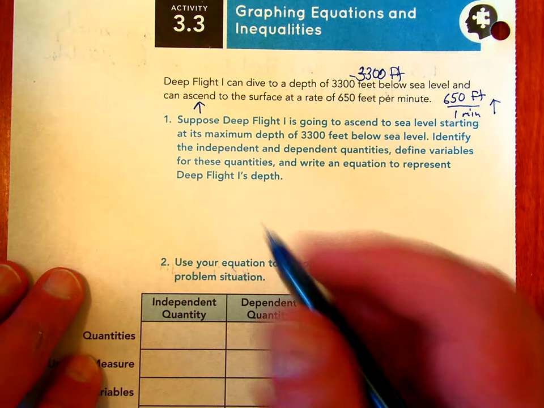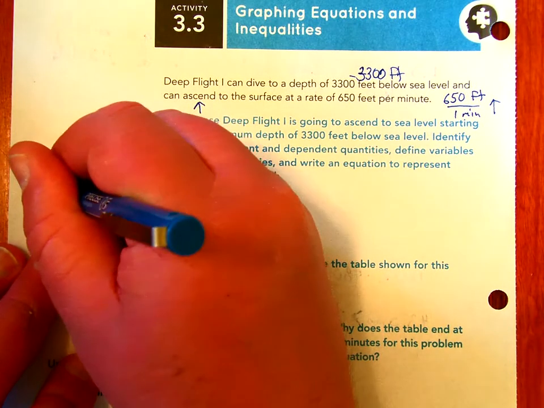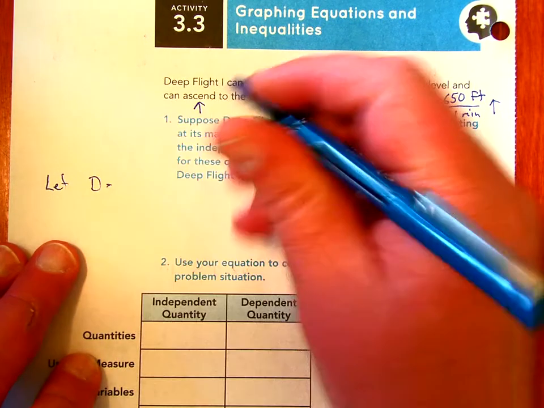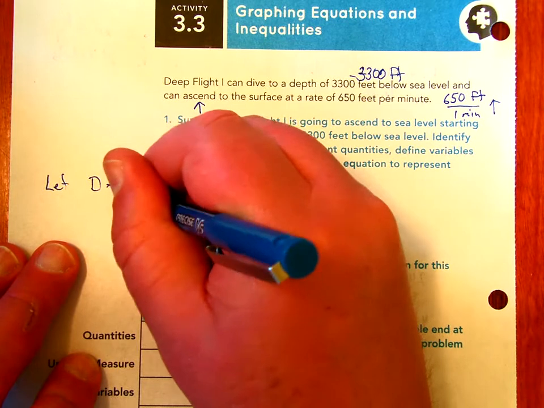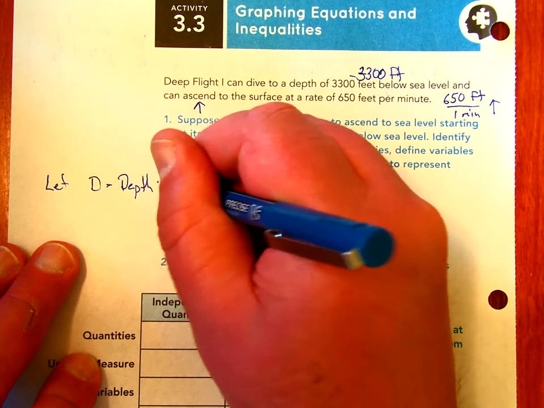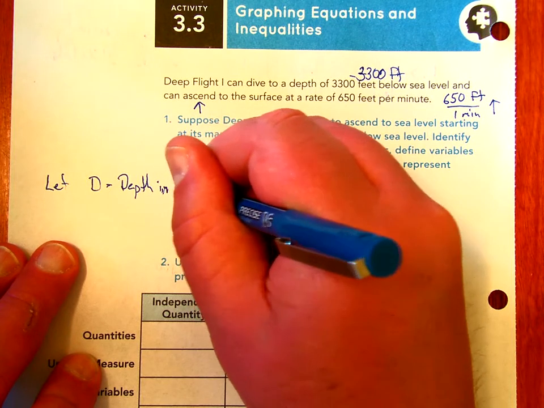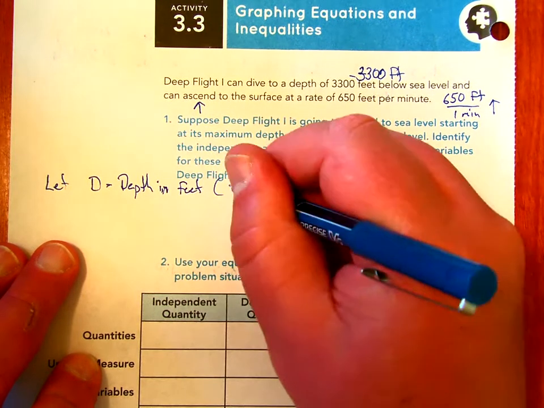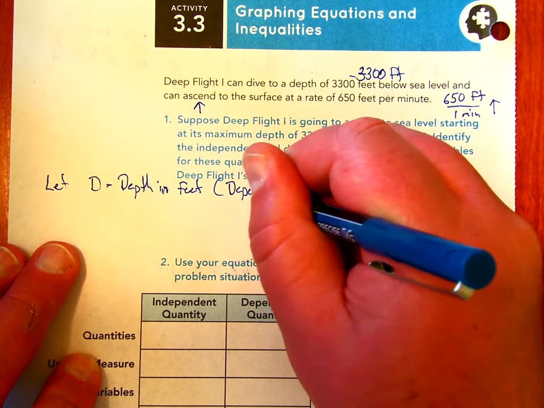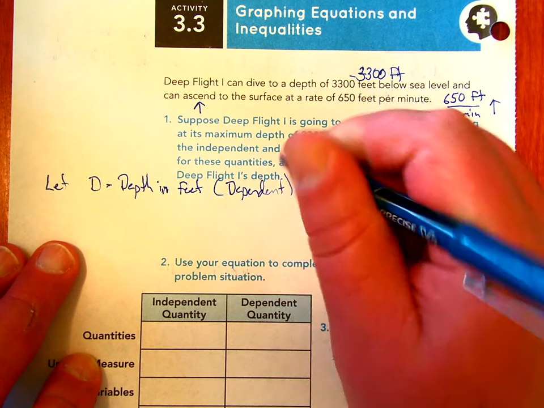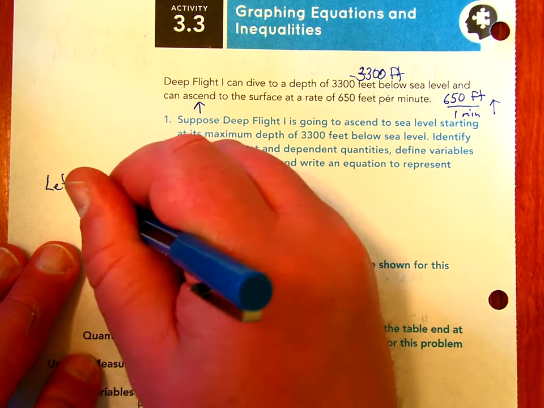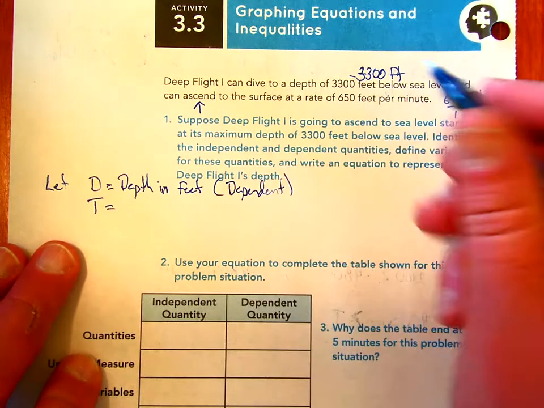Well, let D equal depth in feet, and depth depends on time, so that is our dependent variable. And then we'll use a T for time. Again, it really doesn't matter what letters I use as long as I'm consistent with my problem.